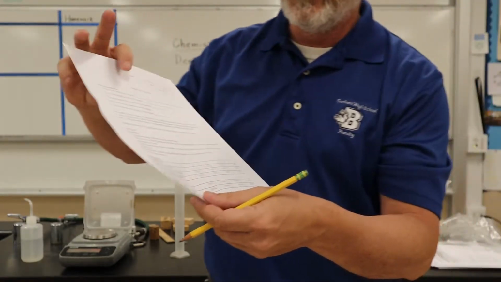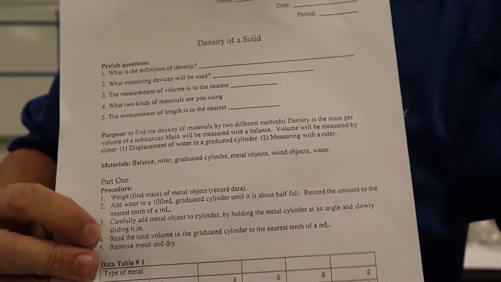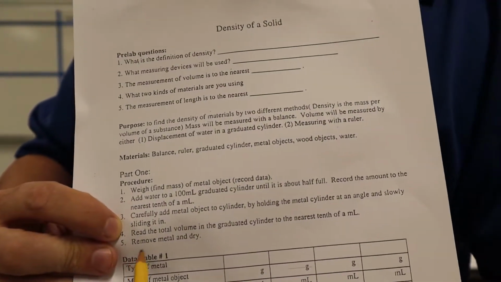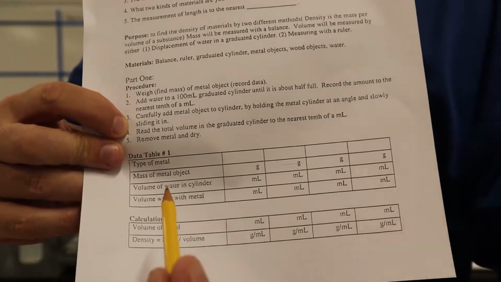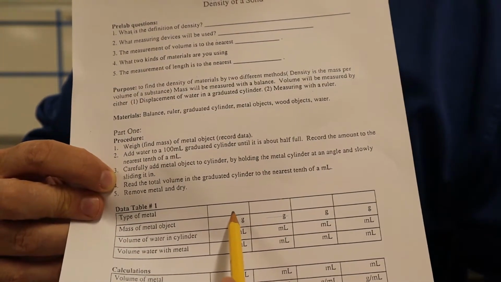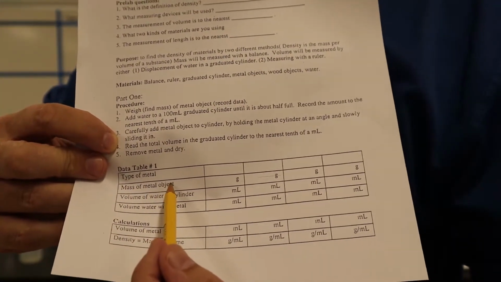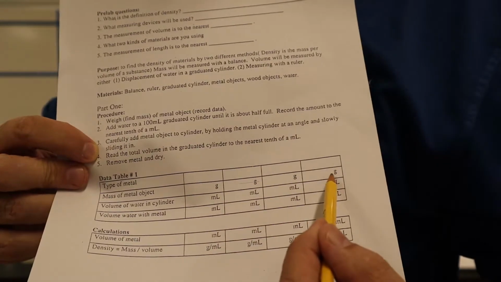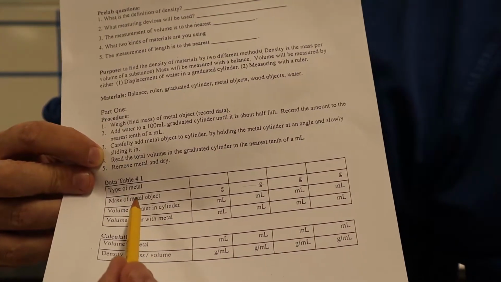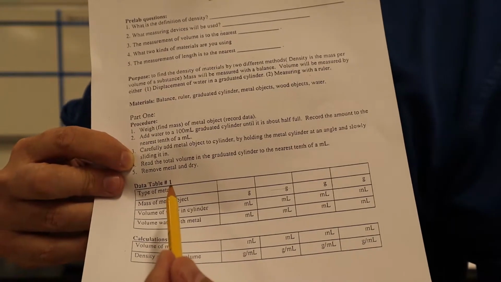So what we're going to do real quick is right here. This is the data table for the metals. You can see right here it says mass of metal object. So we're just going to weigh the metal objects, and then we're going to get the volume by something called water displacement. You probably remember that from 8th grade.